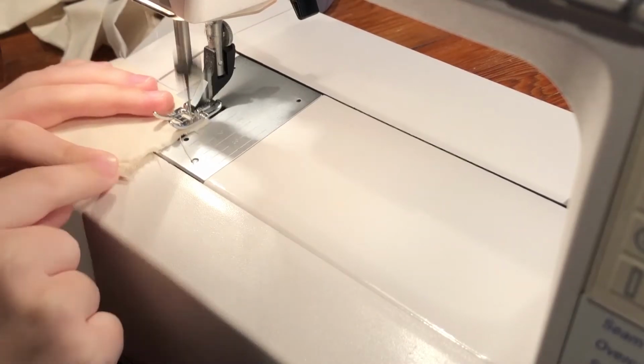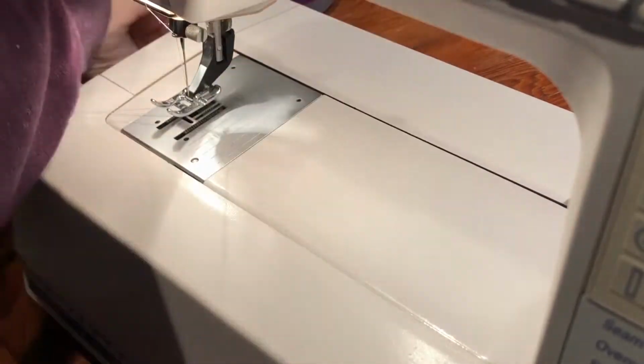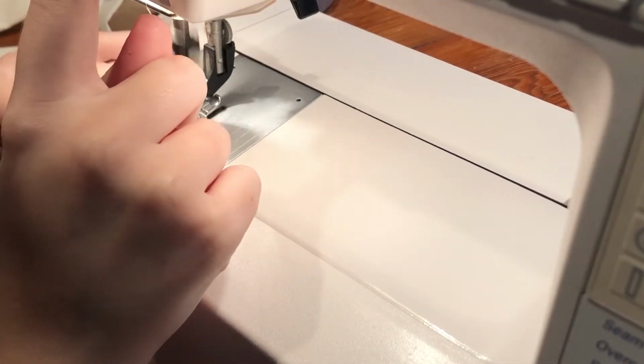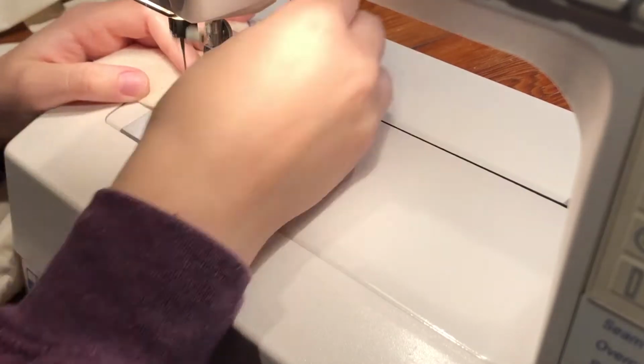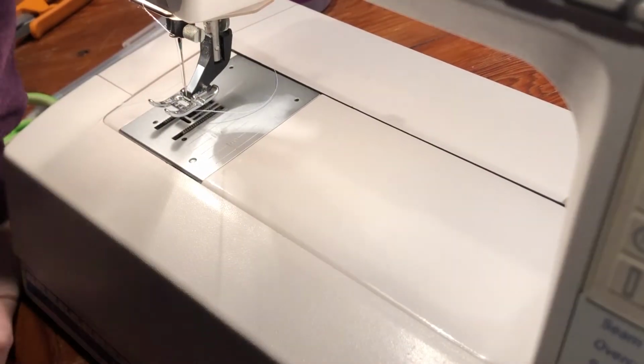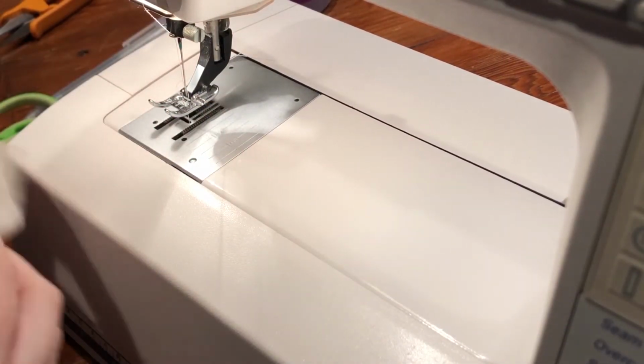And finally, the shoulder seams can be sewn together. I'm doing a French seam. I don't really know why I didn't finish any other seams in this, because there's a shift layer, and that's what the shift is for.